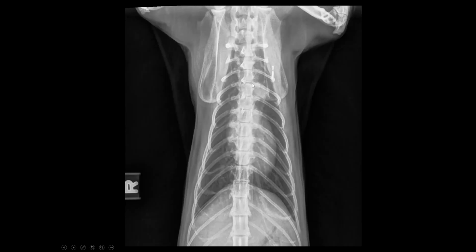And on the VD view, sometimes you'll see over here a little soft tissue opaque structure, way up here in the mediastinal area. And that's called an aortic knob. Okay, that's a very typical, very common finding in an old cat. It's not pathologic. There's a lot of vets that will confuse that for a pulmonary nodule or a mediastinal mass.